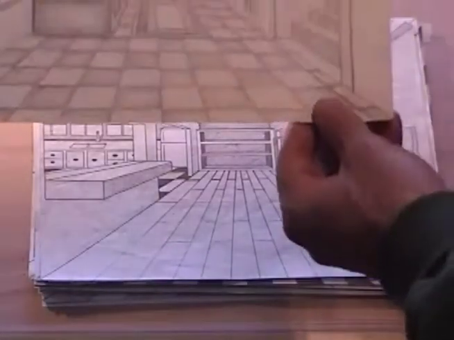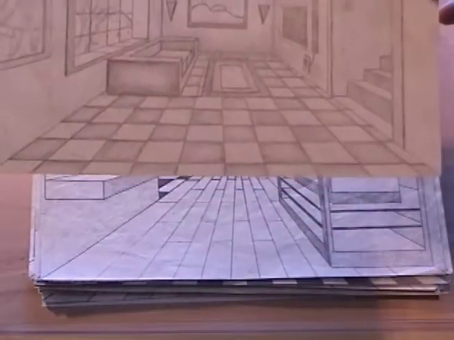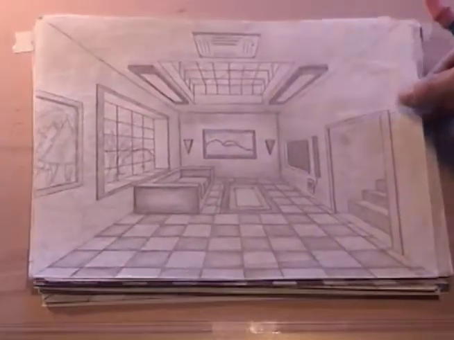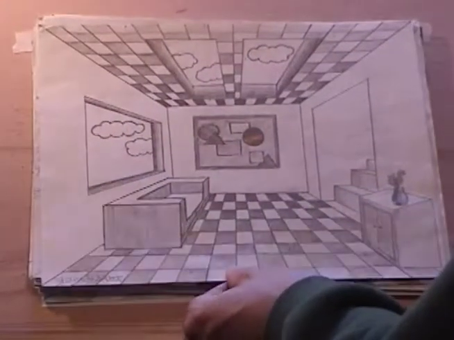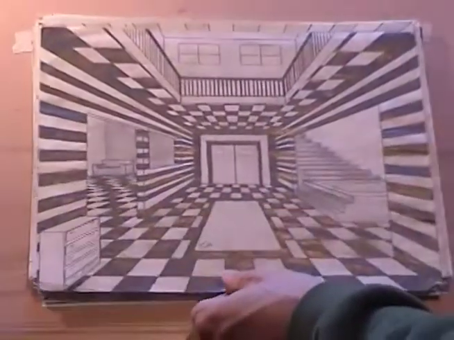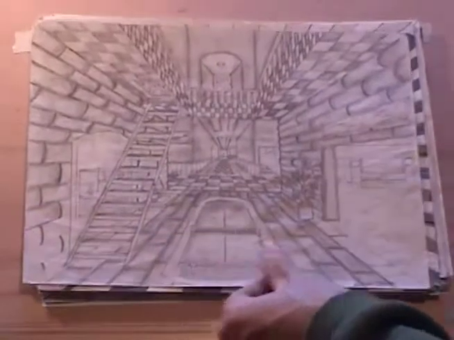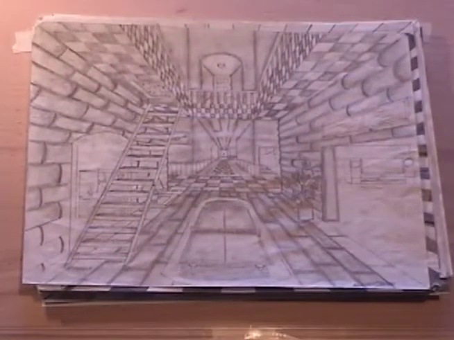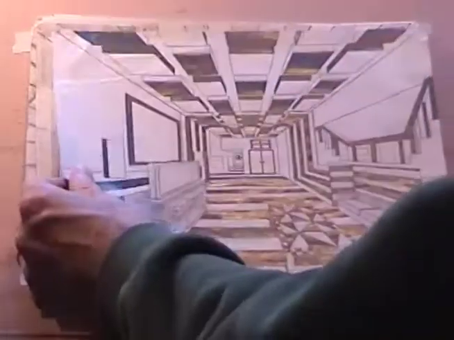This one's got really, really nice shading on the tiles. Nice line quality, nice crisp, clean lines. High contrast. Sometimes they just do it all like that. That's a variety of different examples. A simple one. High contrast.